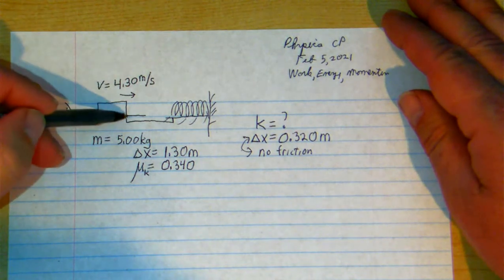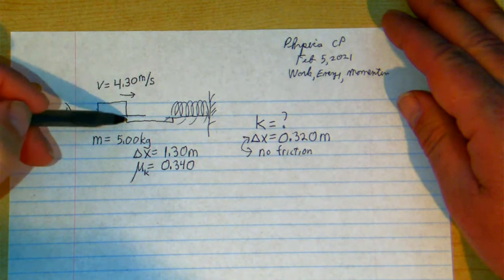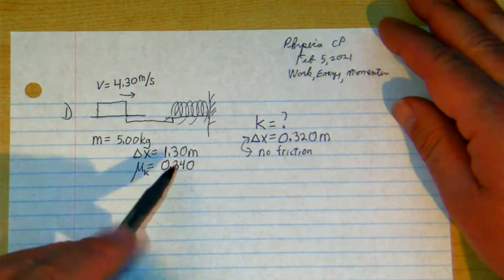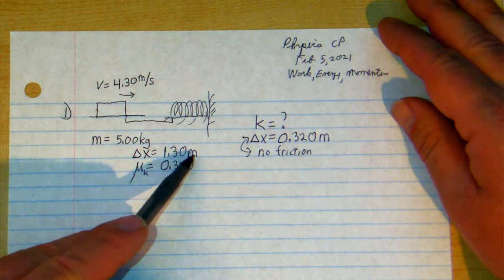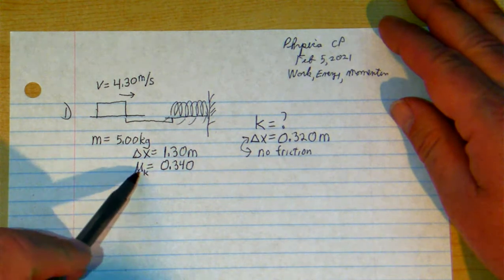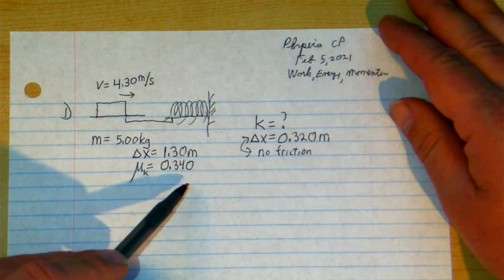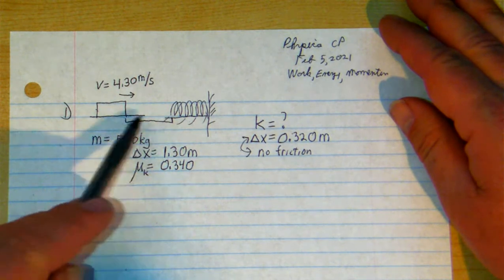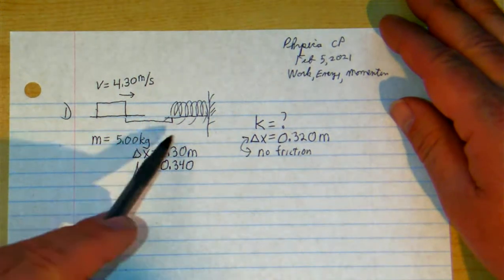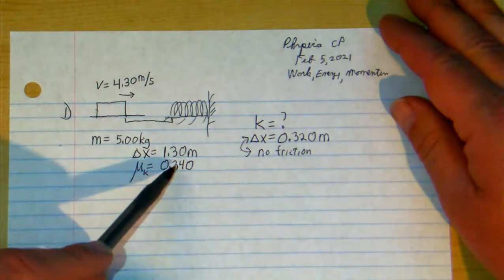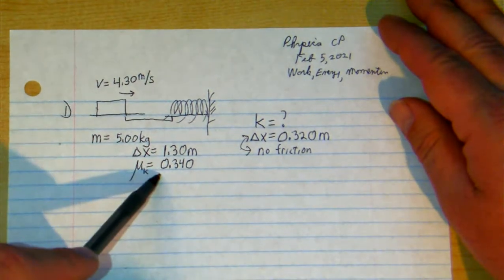And at this point, it encounters friction over a distance of 1.30 meters. The coefficient of kinetic friction is 0.340. So there's this rough patch, 1.30 meters in length, where there's friction with a value of 0.340 coefficient of friction.